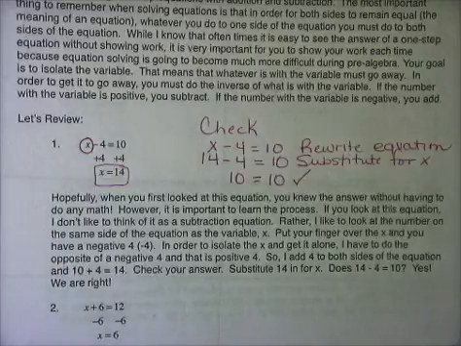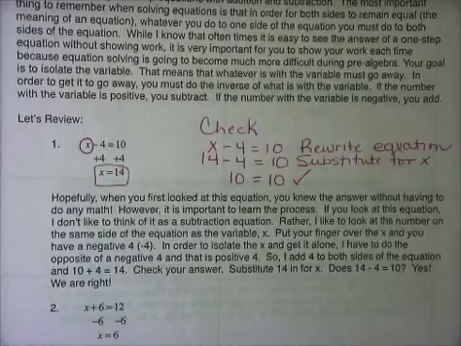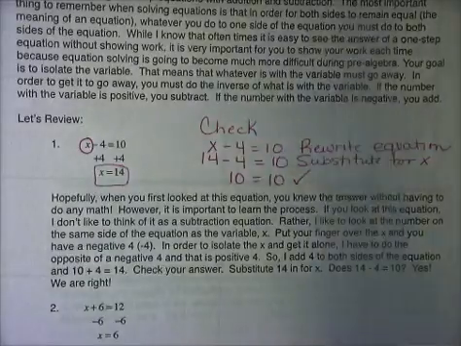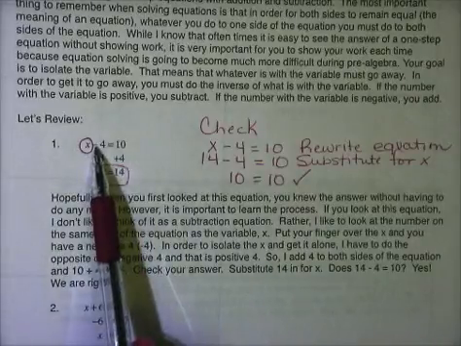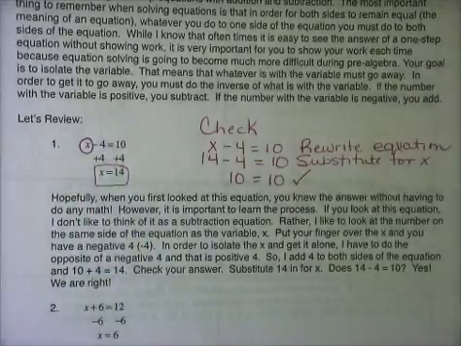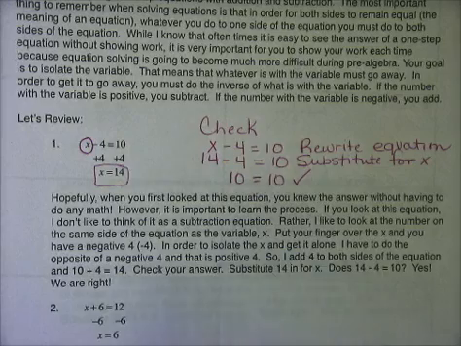So hopefully when you first looked at this equation, you knew the answer without having to do any math. Most of us can figure out these simple equations in our head. However, it is very important that you learn the process. I don't like to think of this as a subtraction equation. I look at it as a negative 4 sitting with the x. So what I did was add 4 to both sides, and we got x equals 14. And when we checked our answer, we knew we were right. Let's look at number 2.